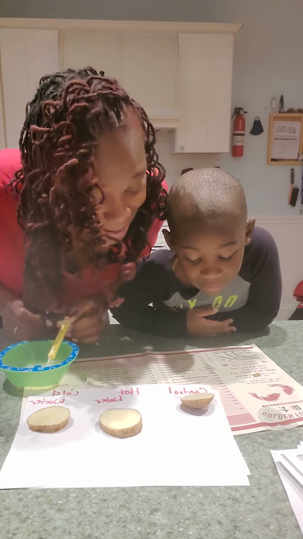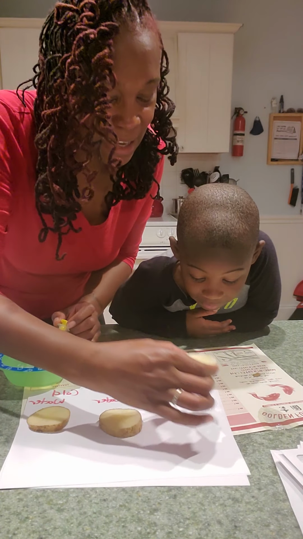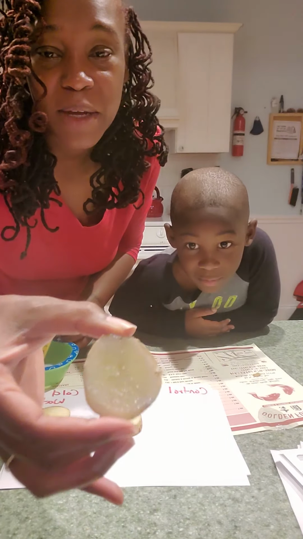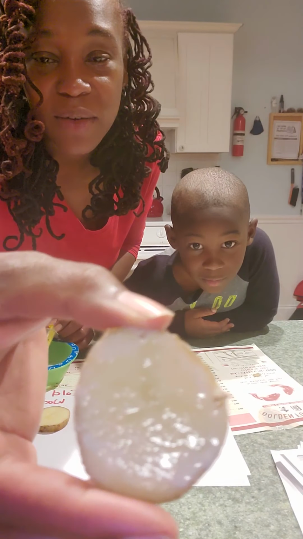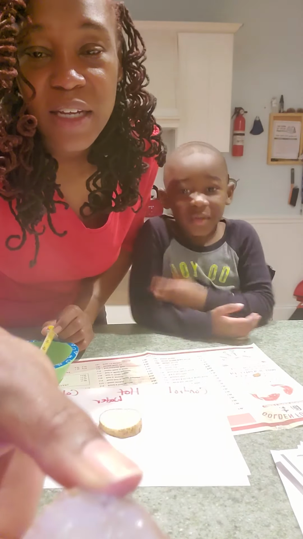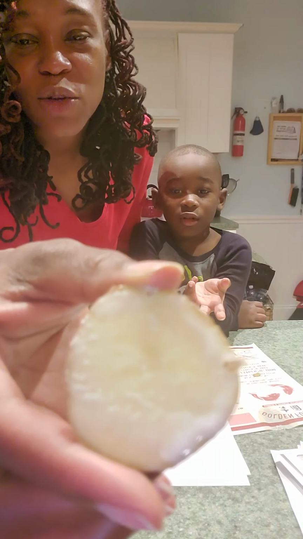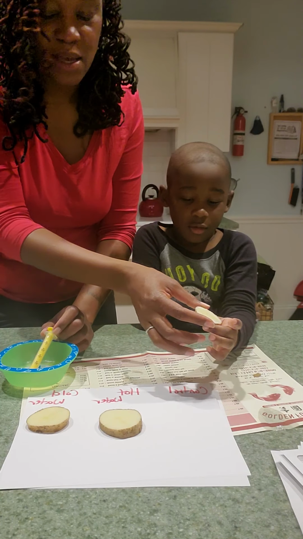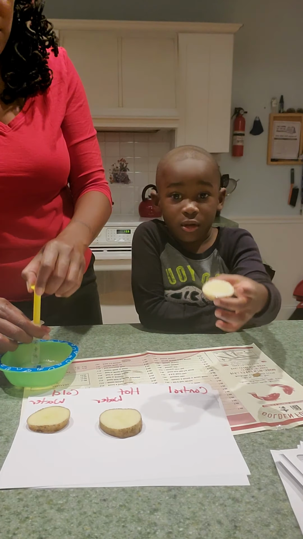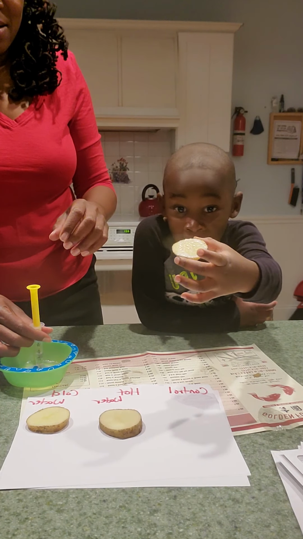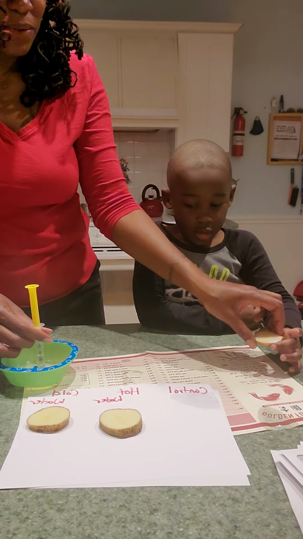Ah, let me see. Okay, so you might be able to see a little white stuff. I don't know if you can see it. Let me show. It's like a little foam. You see that? This is the one under normal conditions. Okay. We have to move on.